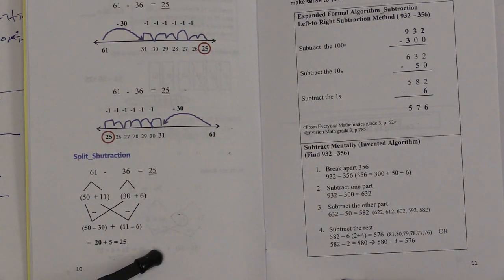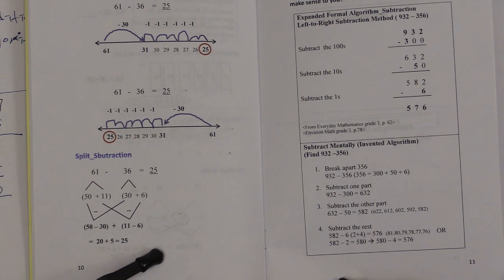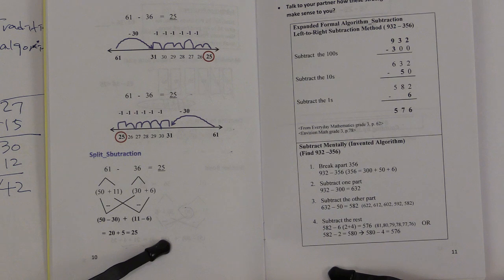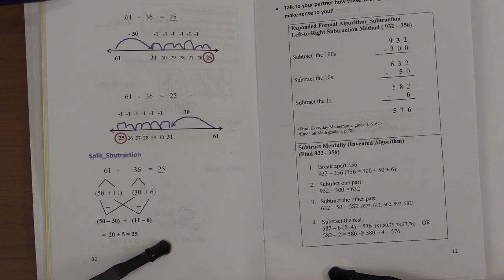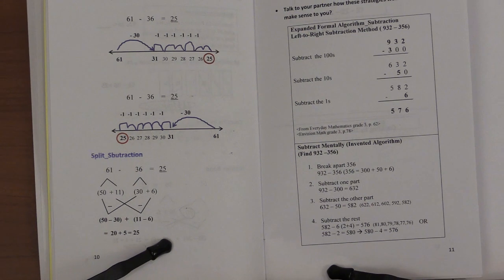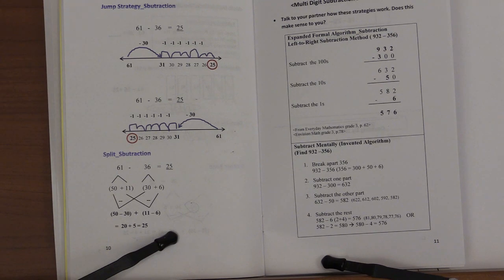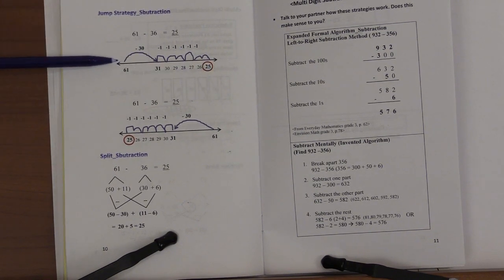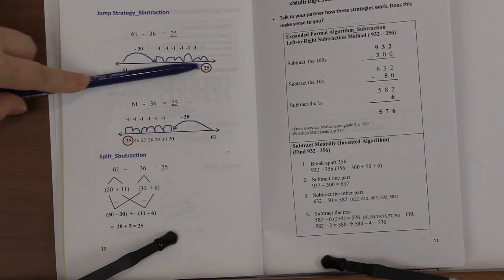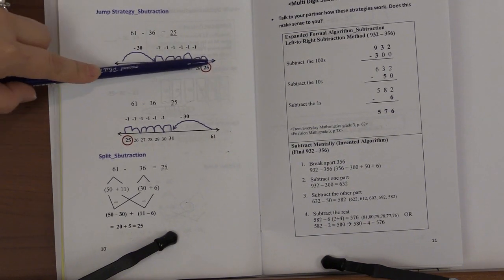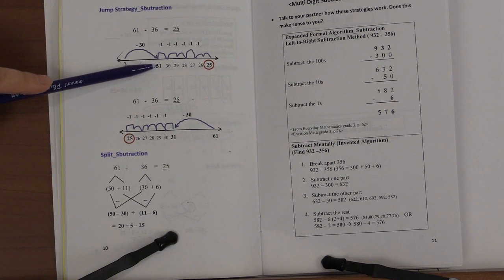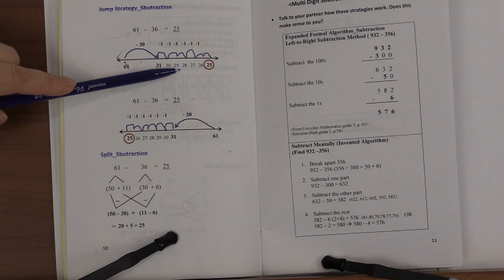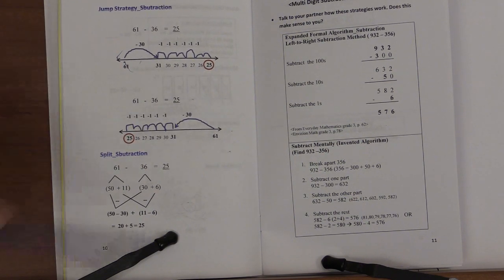Okay, so let's talk about jump strategies. We already talked about the jump strategy for addition problems. So this is very similar. Here I use a number line. That's the difference between the jump strategy and the counting strategy. So I will use the jump strategy here. I have 61 and I'm going to jump 30 first, or you can do 10, 10, 10: 51, 41, 31. You can do that. 30, and I have 6 more to go. 31, 30, 29, 28, 27, 26, 25.